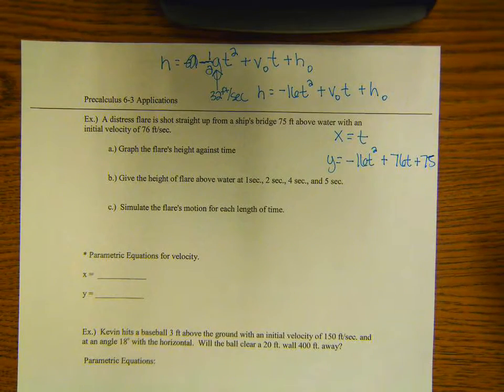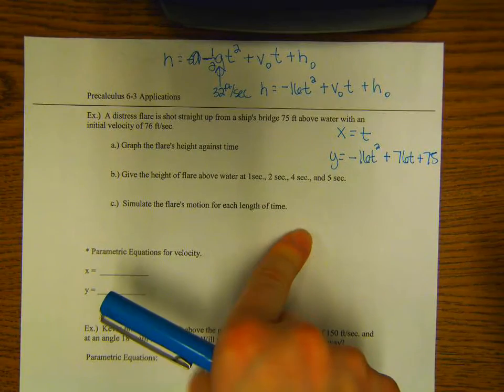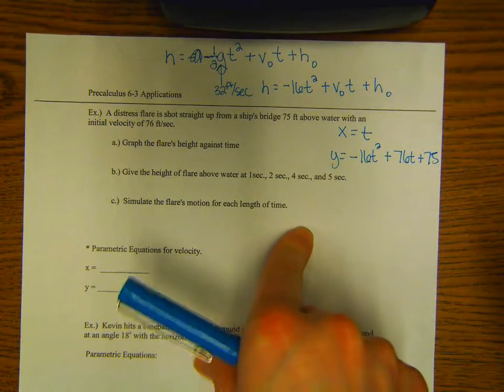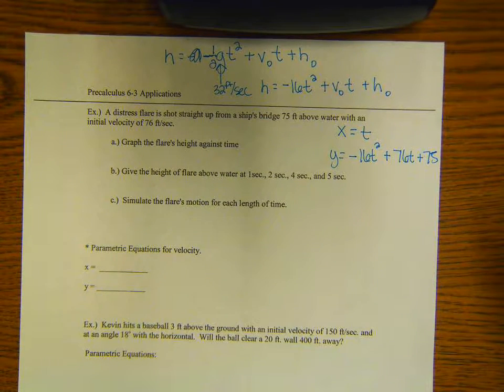Now, we actually graphed these before without parametric mode. We did y equals negative 16x squared plus 76x plus 75. So far we're not doing anything that's unique to parametric equations. However, what a parametric equation will allow me to do is simulate the motion and make it stop at these heights. Whereas when it's in function mode, it just keeps on graphing, okay? So let's take a look.